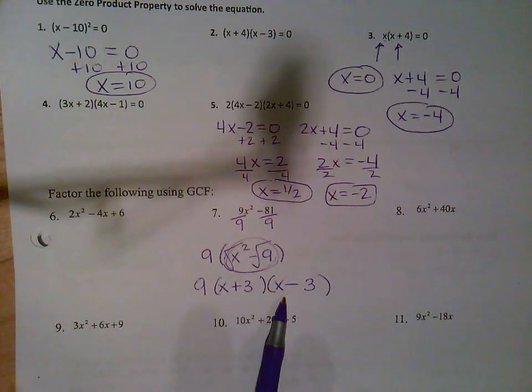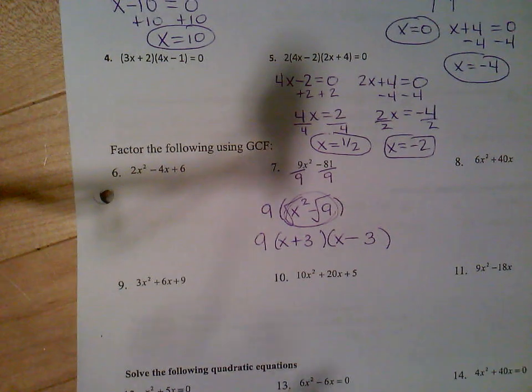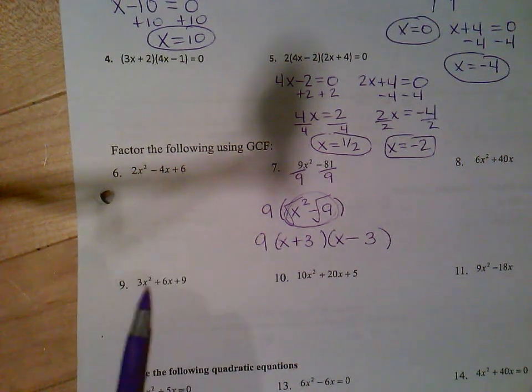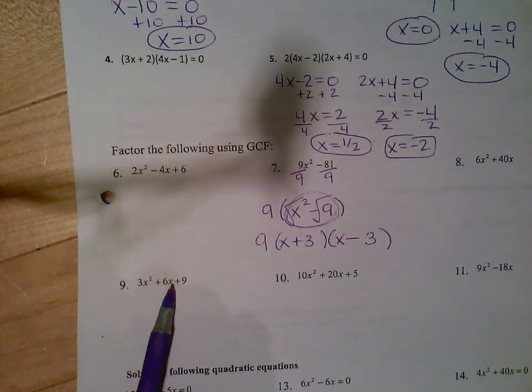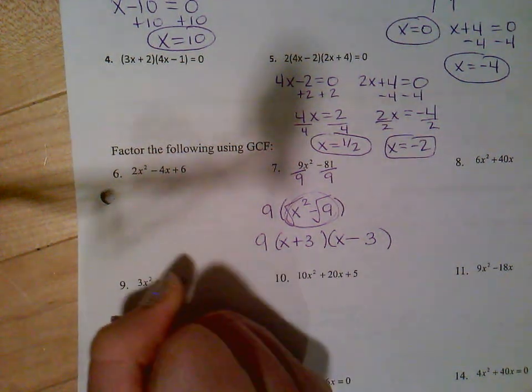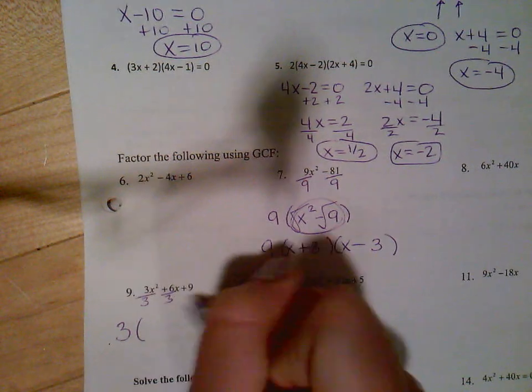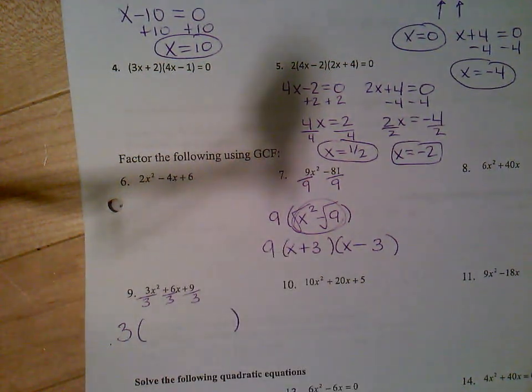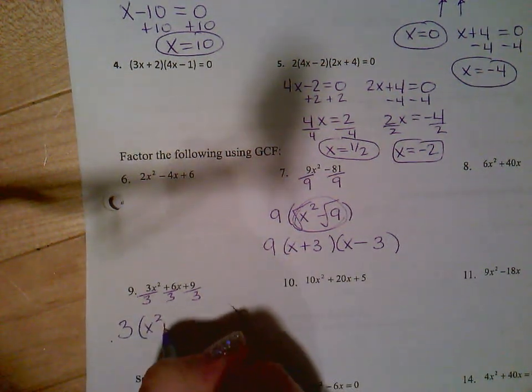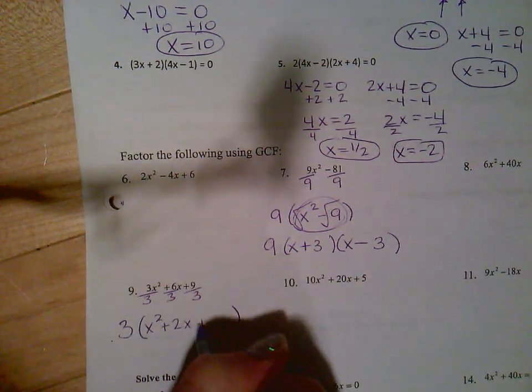So you can do 8. What can I divide out of number 9? I can divide everything by 3. So if I divide everything by 3, go ahead and try this problem if you want. See if you can write your new trinomial in the parentheses. I would have x squared plus 2x plus 3.